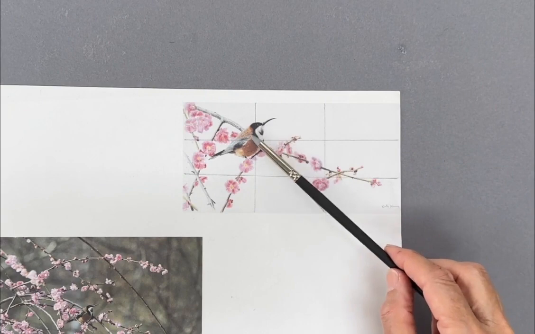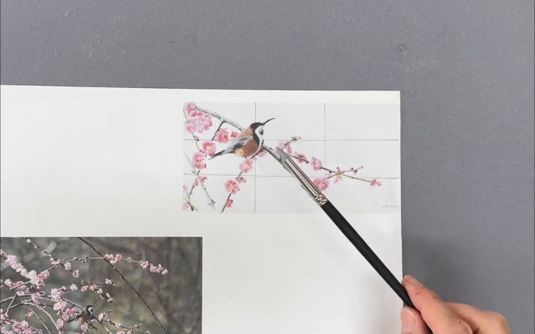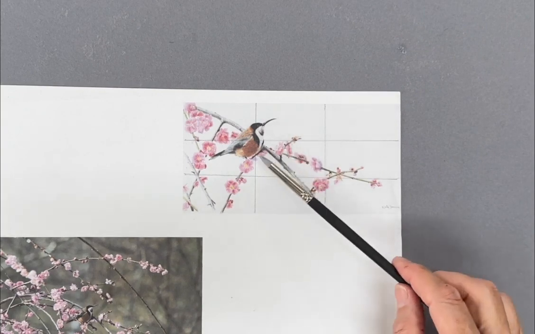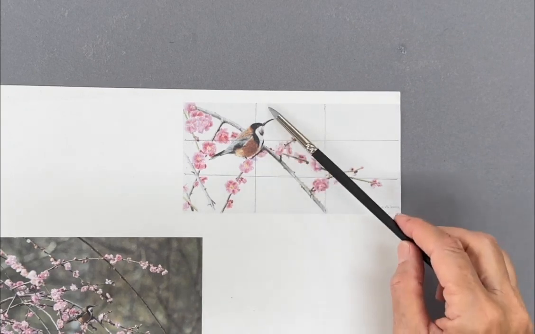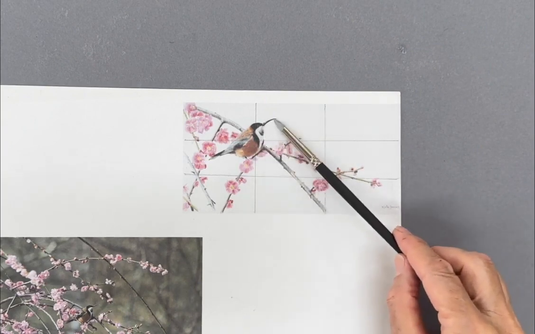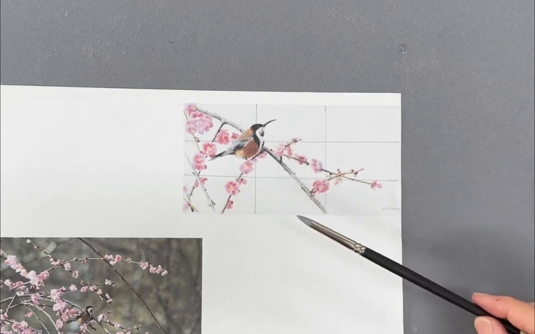Now, interestingly, when you've got your darkest dark against your lightest light, that is a point that will have the most impact, so it's a point of interest. Fortunately, this little bird has that, which helps. Also, he had this stunning shaped bill. He's a spinebill, an Eastern Spinebill.